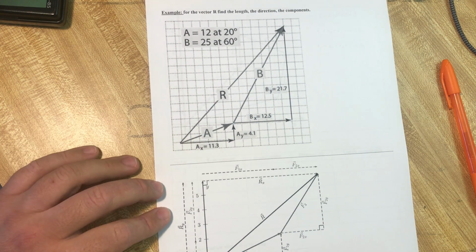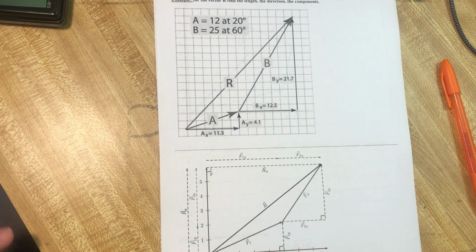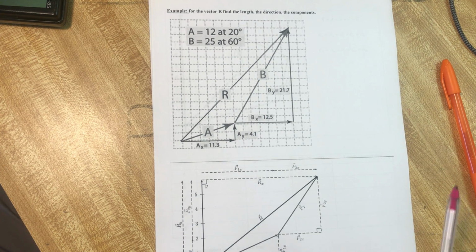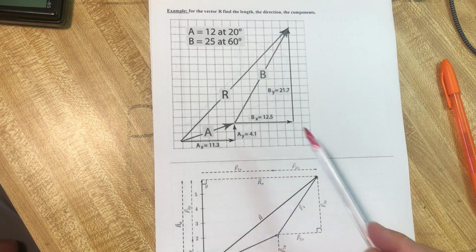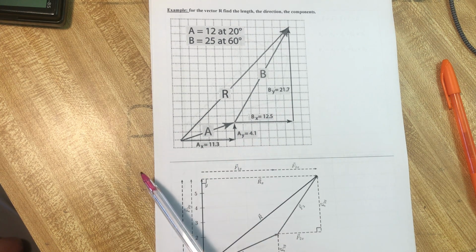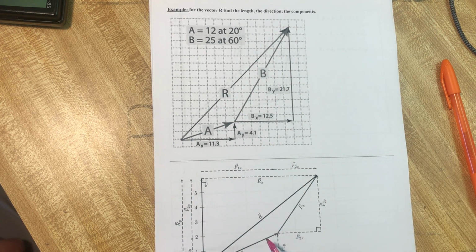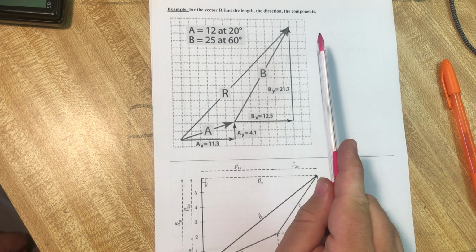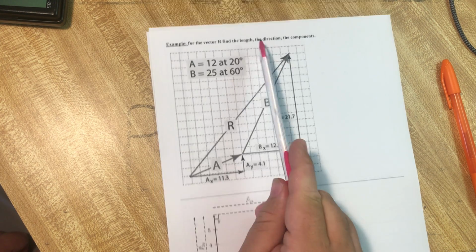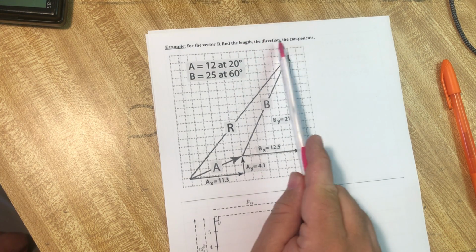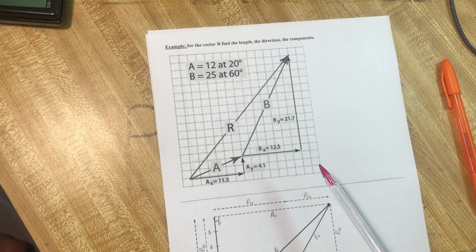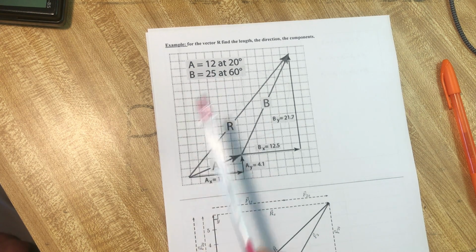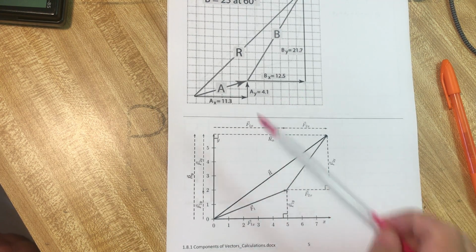We have here 2 examples. I will not solve them now. You need to try them. I will try them with you in the class. We have the vector A and the vector B. We have the components of each one of them, and we have the vector R. I just need to find the length of R and the direction, which is theta, and the components of R. By the way, you can find also the length of A and B for these 2 examples.